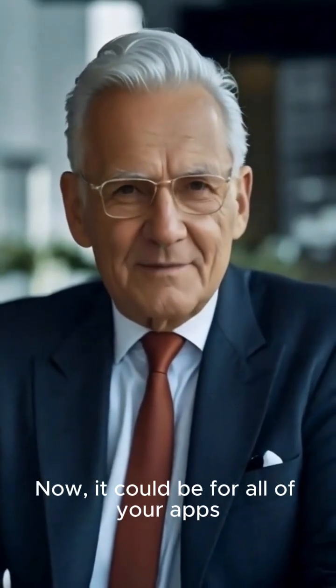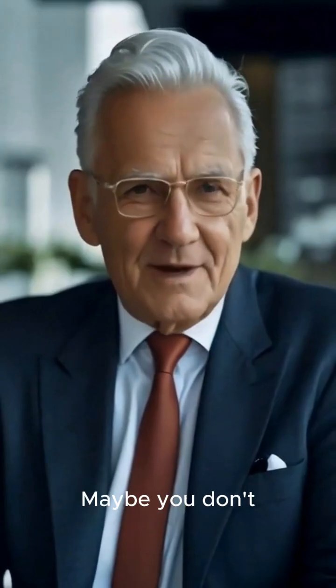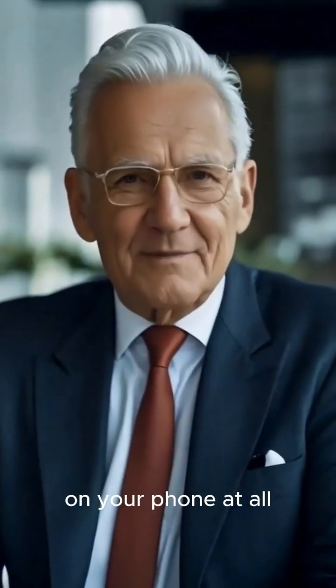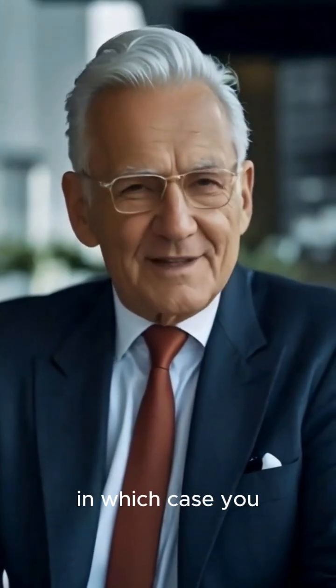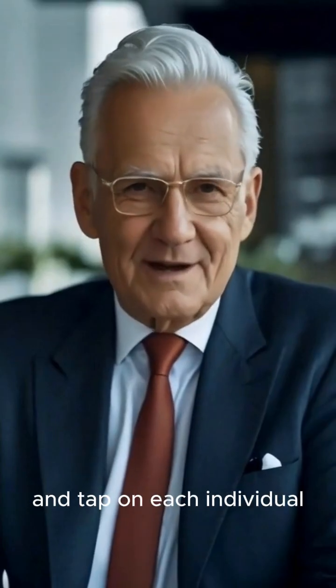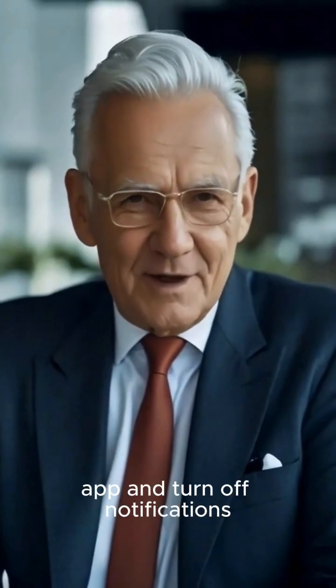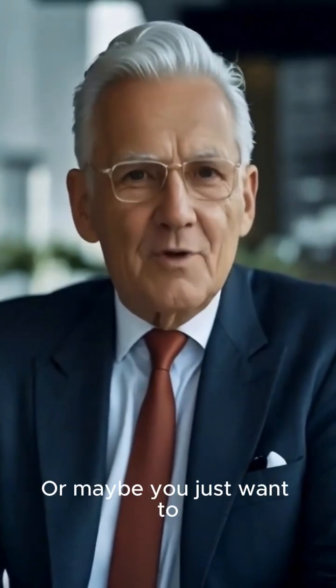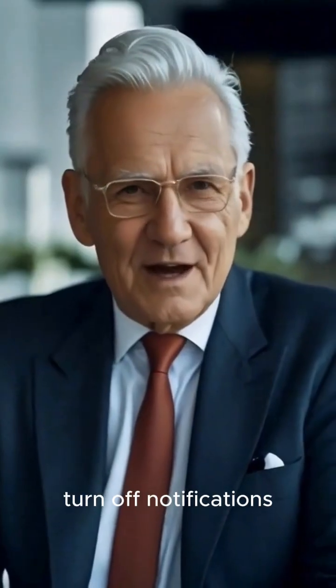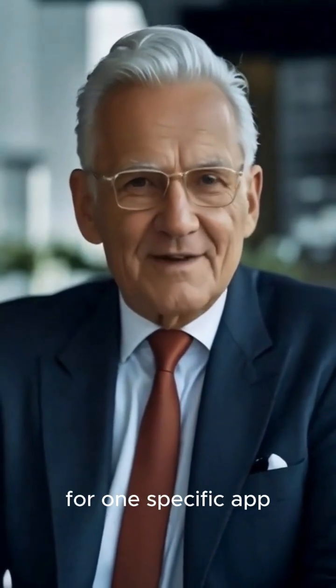Now, it could be for all of your apps. Maybe you don't want any notifications on your phone at all, in which case you can just scroll through and tap on each individual app and turn off notifications for all of those. Or, you just want to turn off notifications for one specific app.